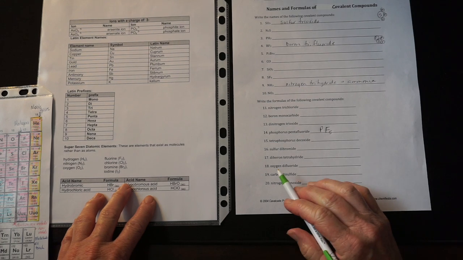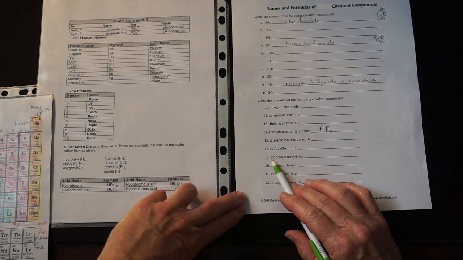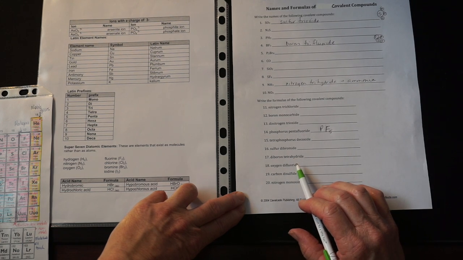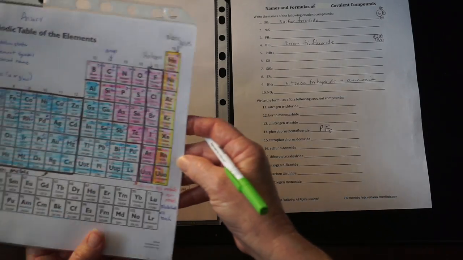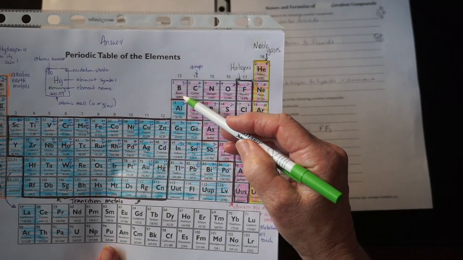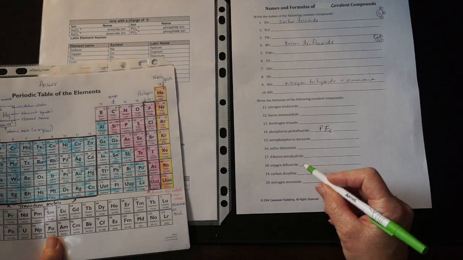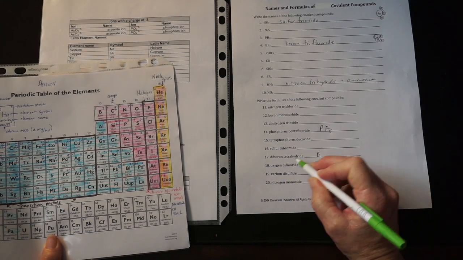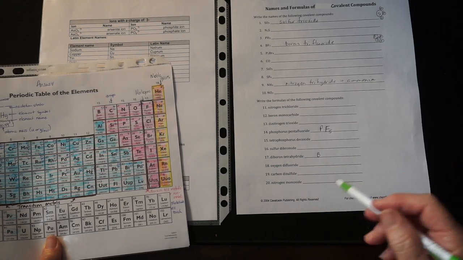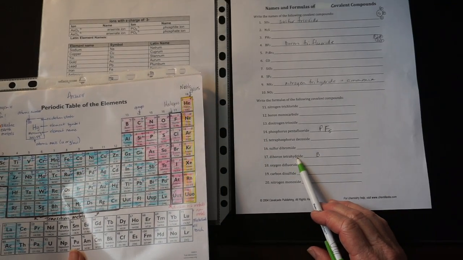Okay, let's look now. I'll do one more for you. Diboron tetrahydride. So it says diboron. The first thing I want to do is write down the symbol for the name. So that's boron, and I see there's a di, so I know there's going to be a certain number of them, but let me just set it up first. Tetrahydride.